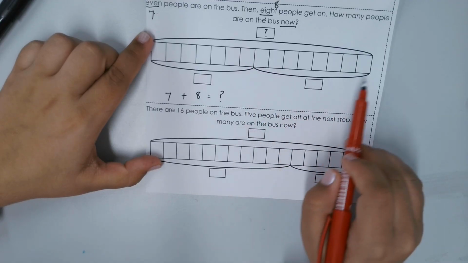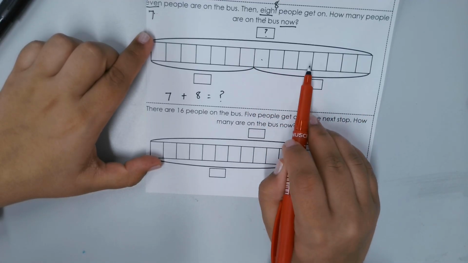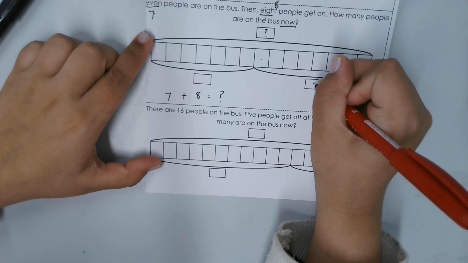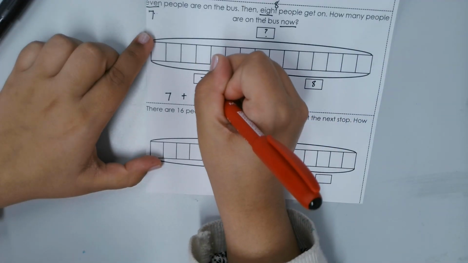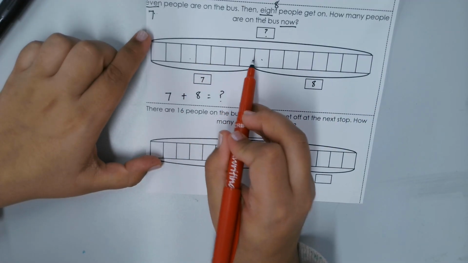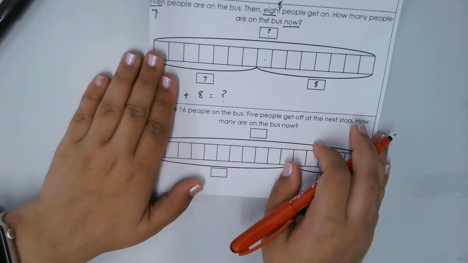That's this line here. Let me just counter check. 1, 2, 3, 4, 5, 6, 7, 8. And that must mean this is 7. 1, 2, 3, 4, 5, 6. Perfect. I've labeled my bar model.